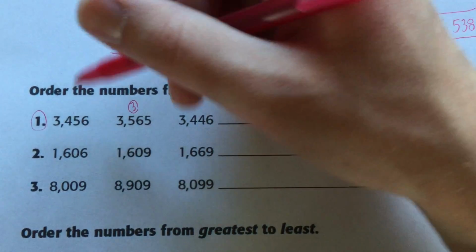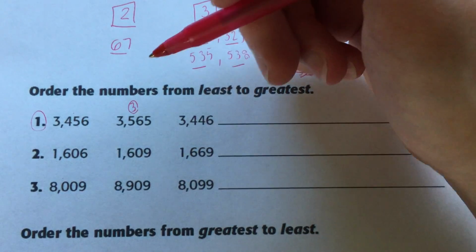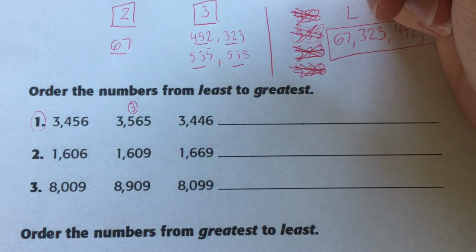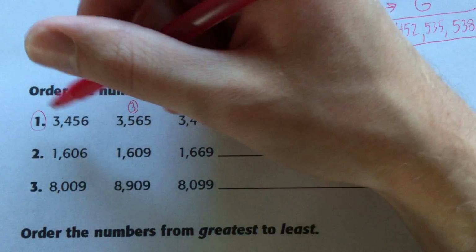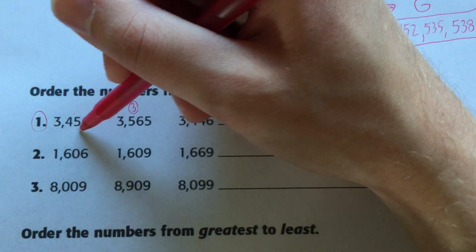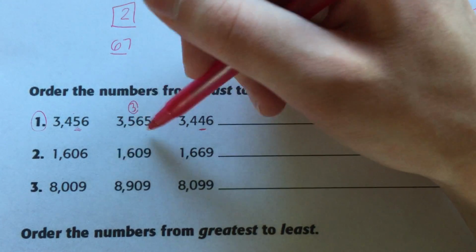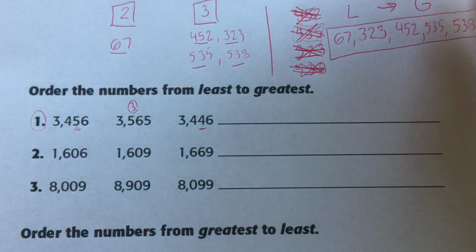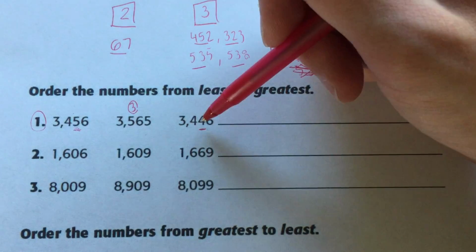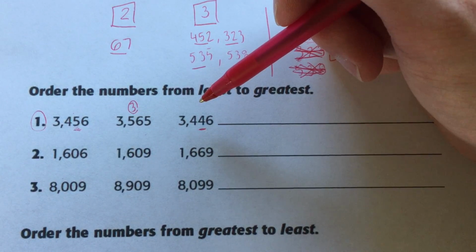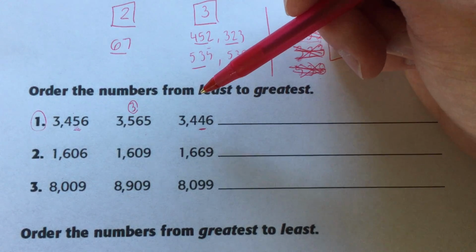But we can move to our 10s, and that will tell us a little bit about what order these need to go in. We have a 5, and we have a 4. Remember, the middle one we're done with. Don't need to worry about it yet. We'll write it down in just a little bit. But we have a 5 in the 10s, and we have a 4 in the 10s. What number is least?